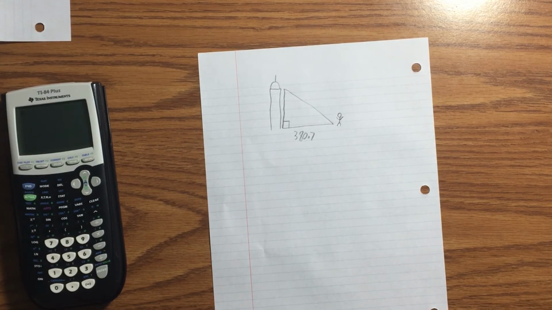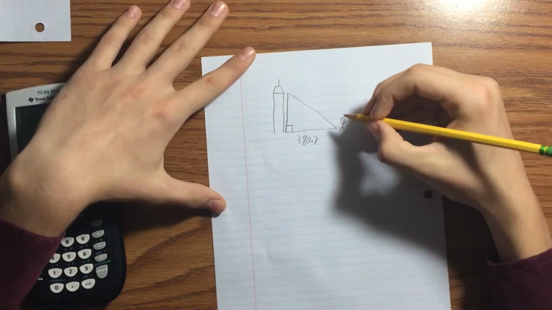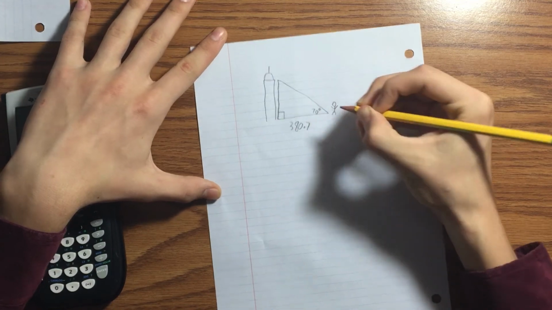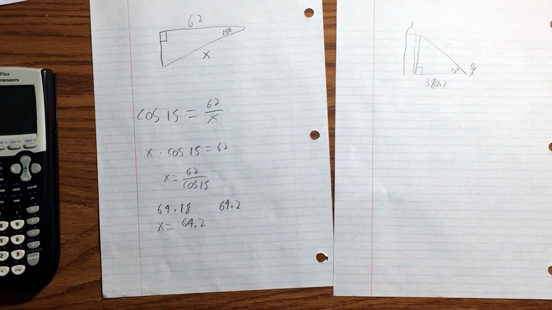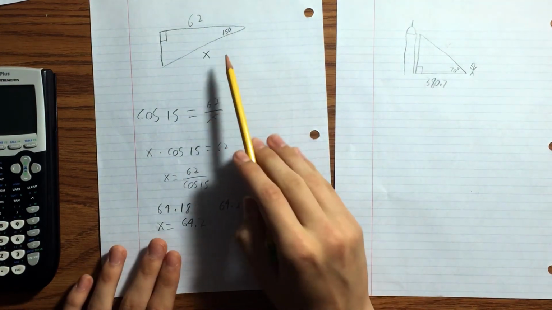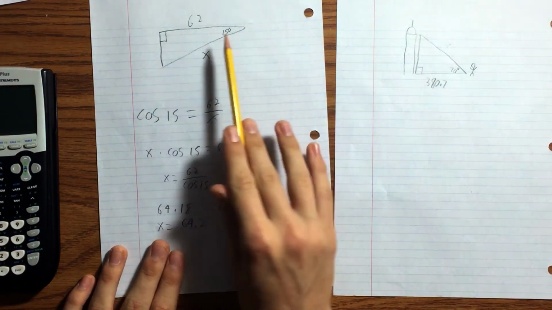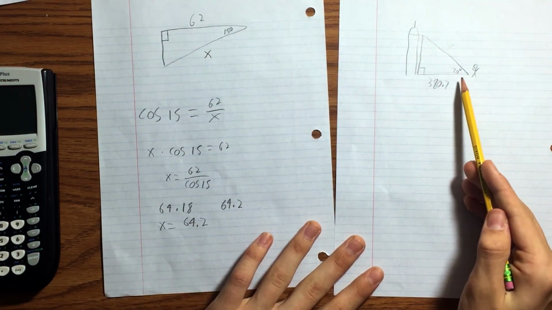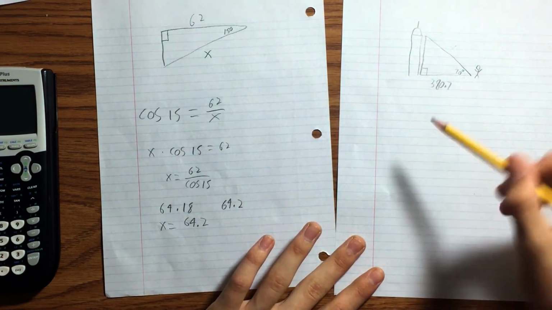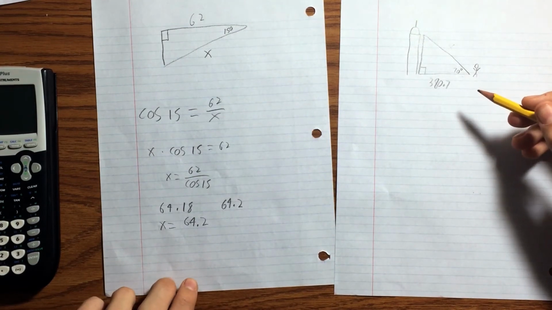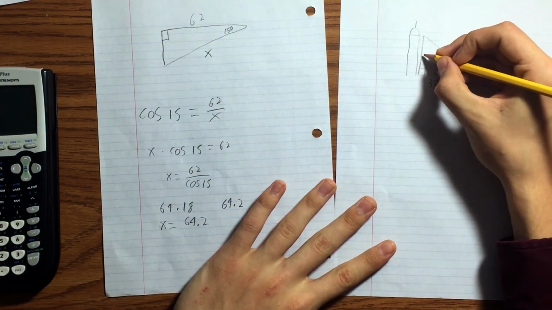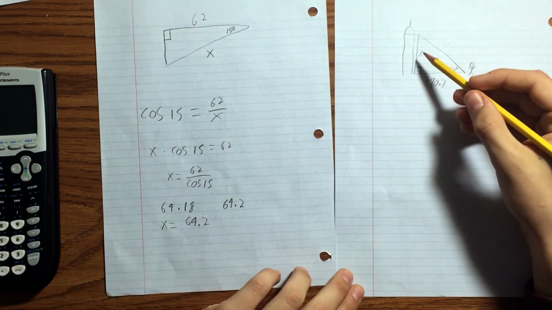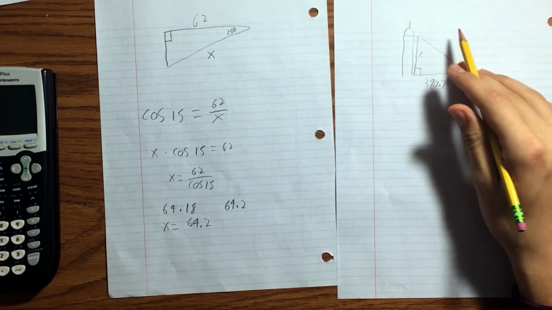Now this was confusing, but the angle of elevation means this angle right here. So 70 degrees. So we want to look at what we have. Like we did with this problem, we saw that we had the adjacent and the hypotenuse. In this problem, when it comes to angle 70 here, we have the adjacent, which is 380.7, and we're trying to solve for the height of the Chrysler Building, which means that this right here is x. So we have the adjacent and the opposite.